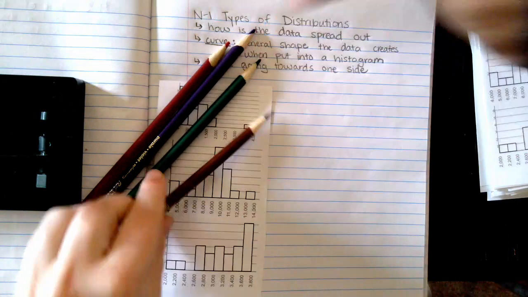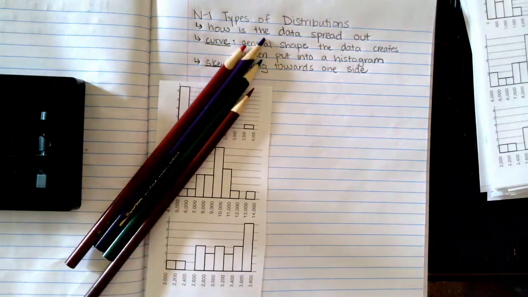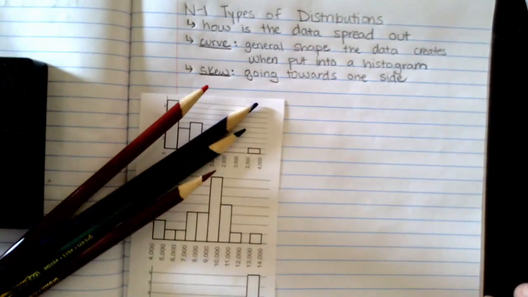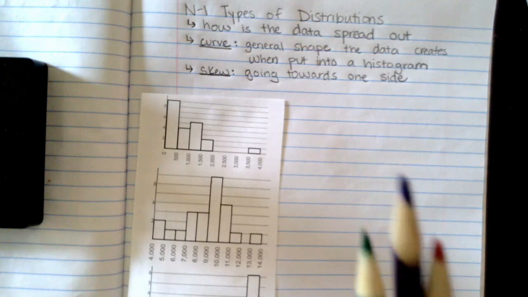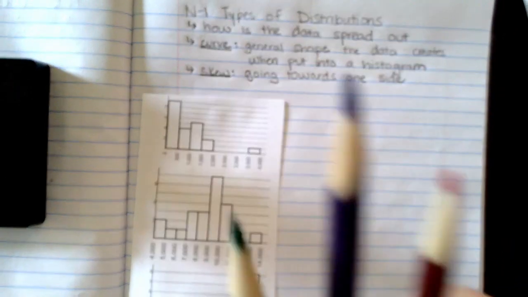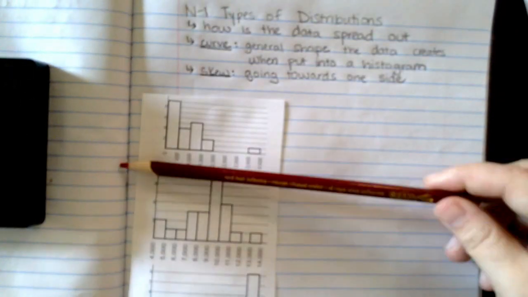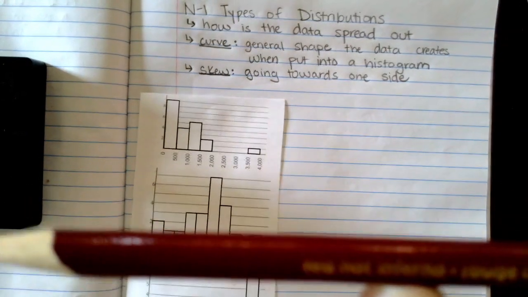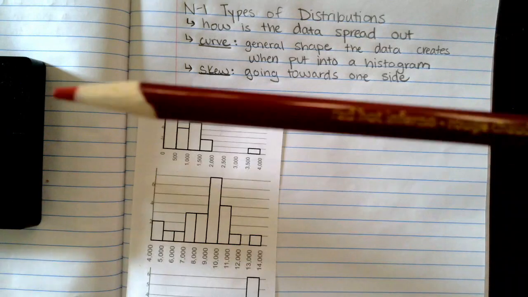Alright, if you want to use other colors, that's fine. You don't have to use the same colors as me. Just letting you know. Ooh, Red Hot and Inferno. How do you say that? Inferno. And then I just got brown. Green, brown, and purple. Violet, if you will.